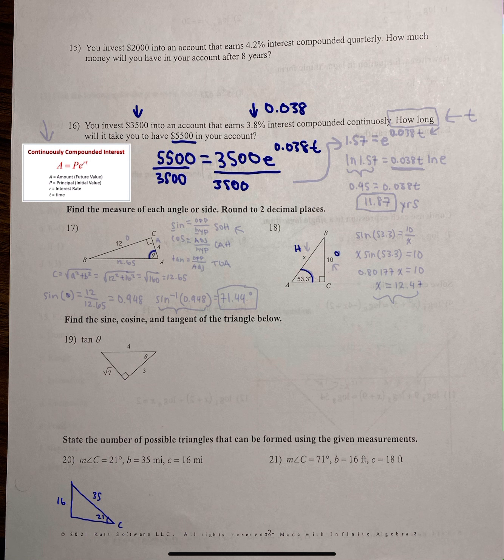So you get 1.57 equals e to the power of 0.038 times t.